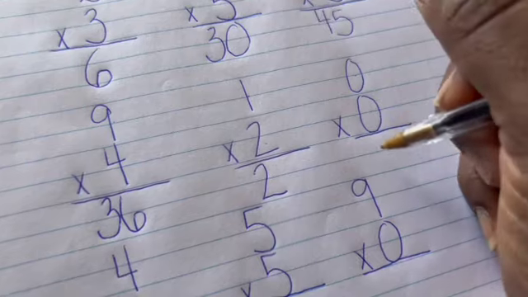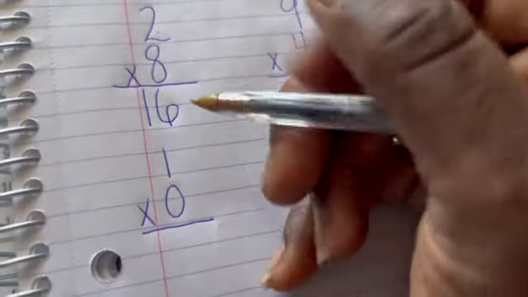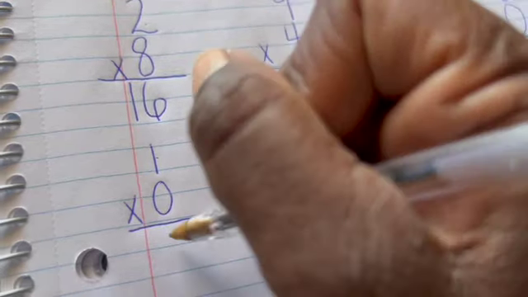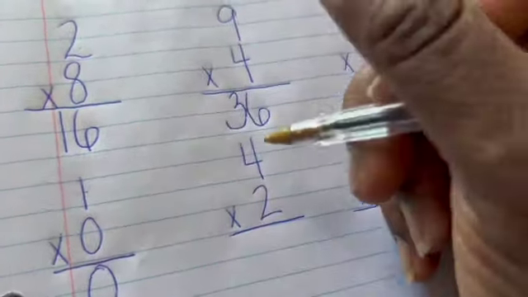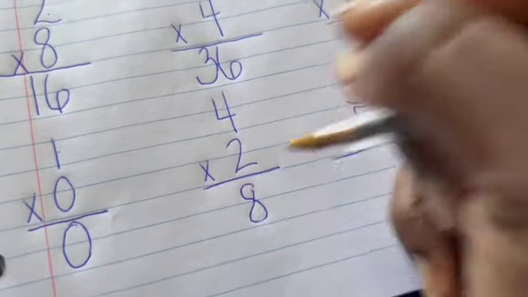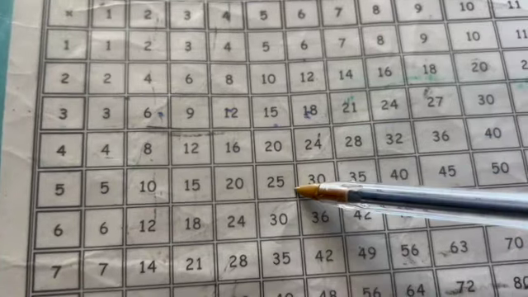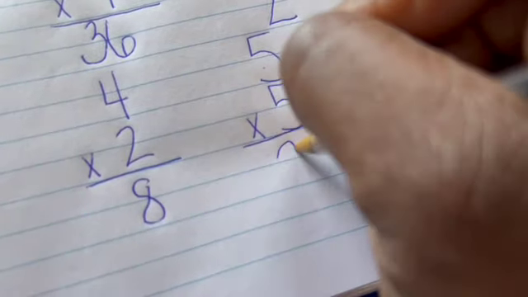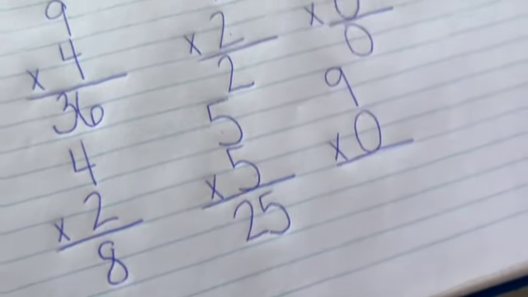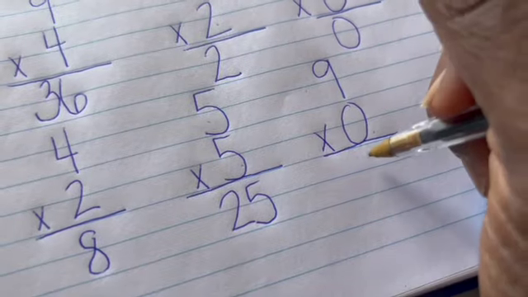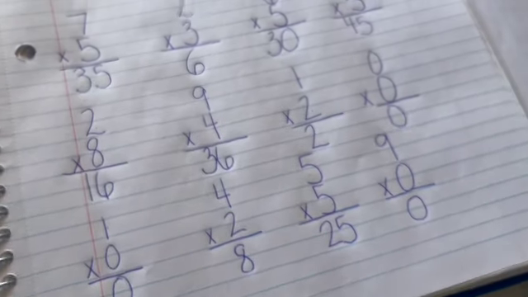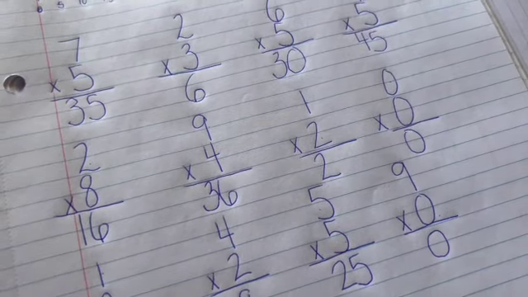0 times 0. We don't have that on the multiplication table, but we know that that is 0. Okay. 1 times 0 is going to be 0. 4 times 2, 4 to 2, 8. 5 times 5, 5 times 5 is 25. 9 times 0 is 0. And that's as far as it goes for multiplication.